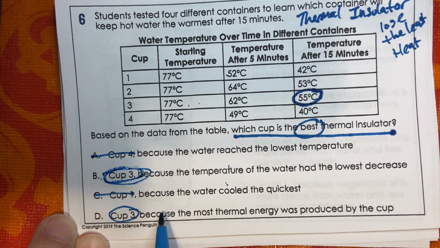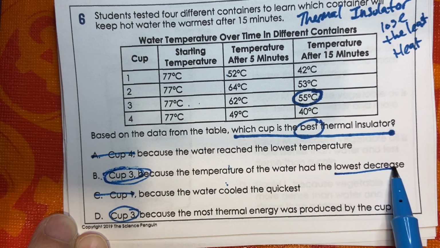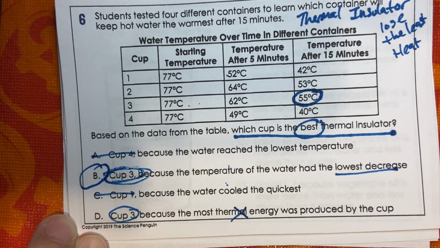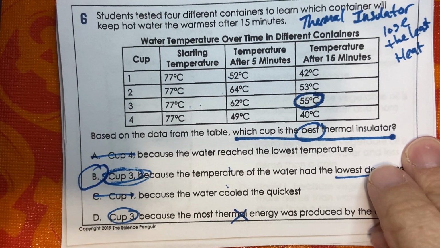But then we have to give a reason, because the temperature had the lowest decrease, because the most thermal energy was produced by the cup. The cup is not actually making the heat, so we're going to get rid of this. And the correct answer to number 6 was answer choice B.